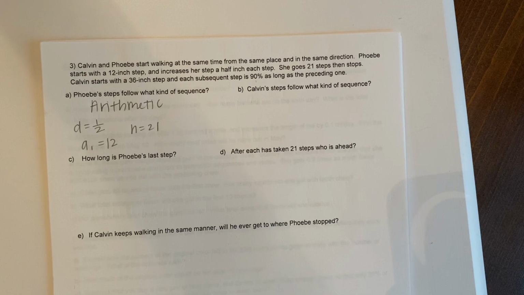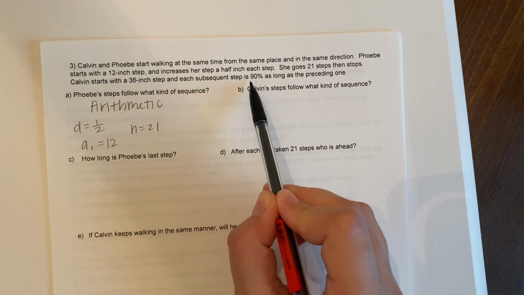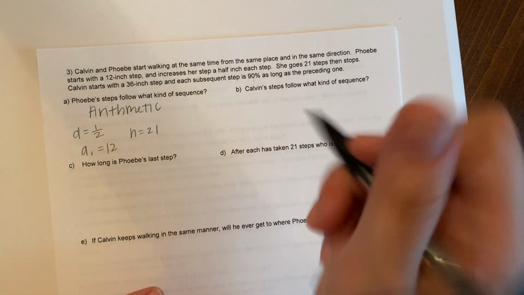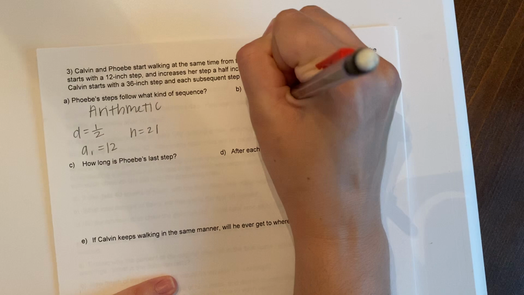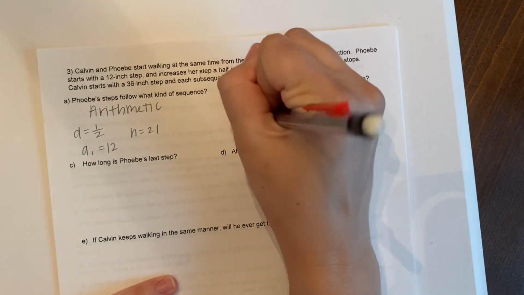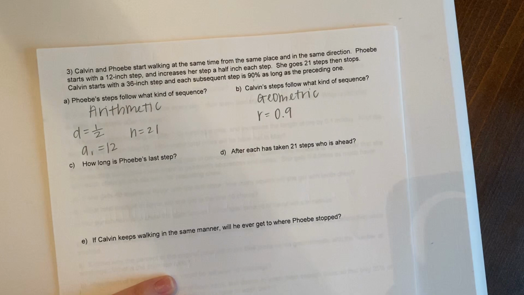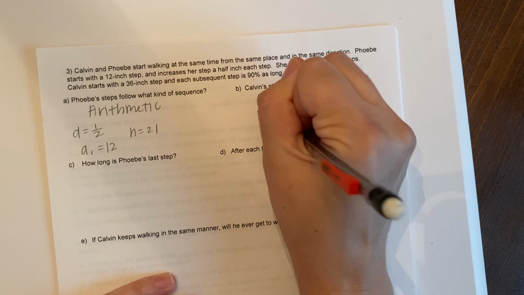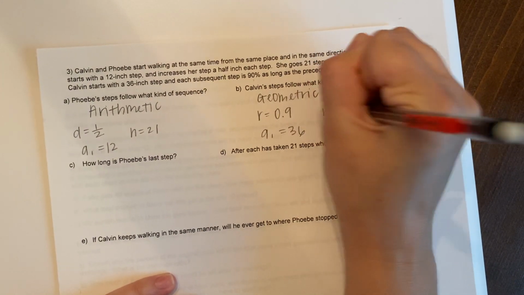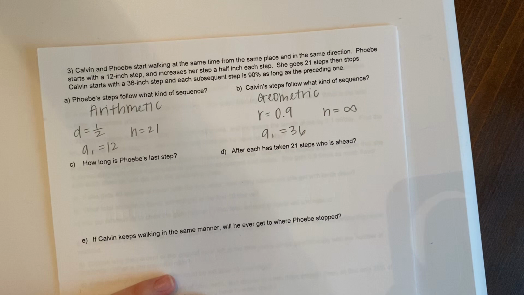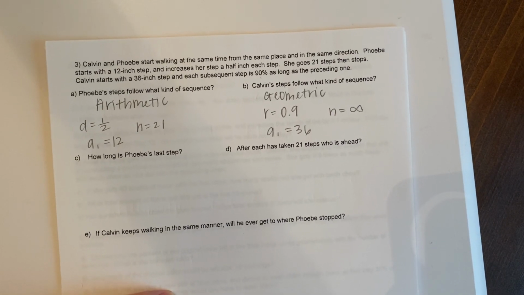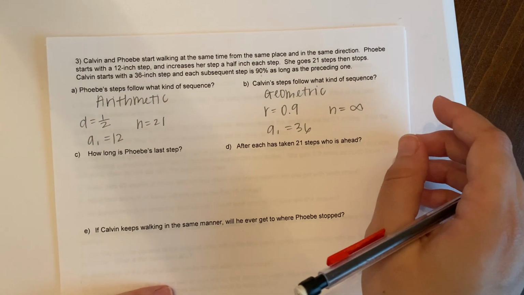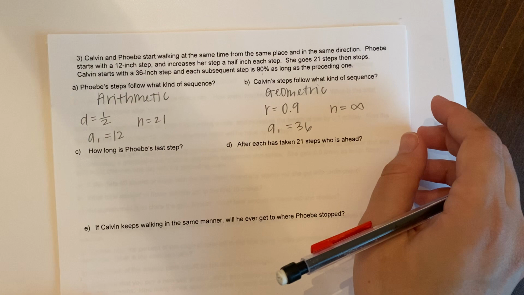Okay, let's talk about Calvin. Calvin's steps are 90% as long. So when you're doing a percentage, you're gonna have to multiply to each step, so that is geometric. So R is 90%, so 0.9. His first step is 36 inches, and then it says he doesn't stop. So I'm gonna say N is infinity for him. Because if his steps are getting smaller and smaller, eventually they're gonna be so small that he's not even moving. But technically, he is, because the number is just so small.